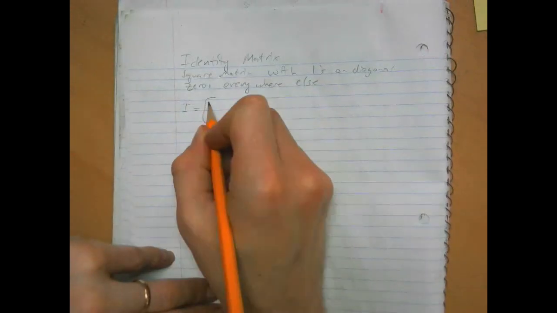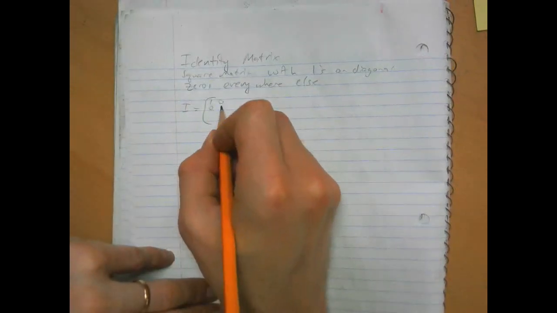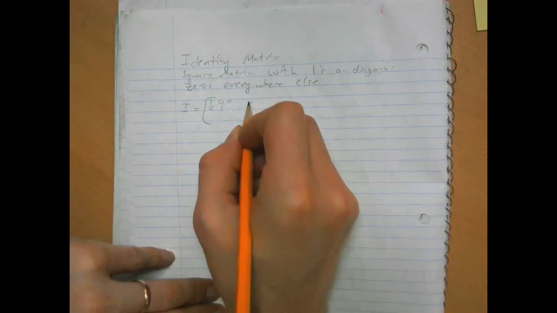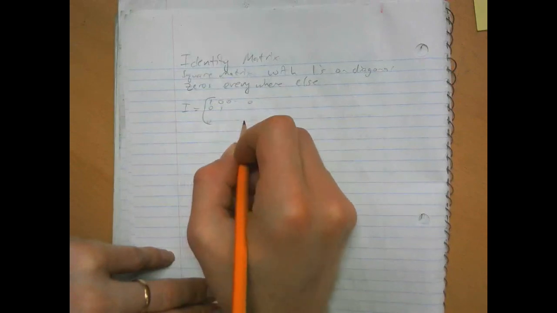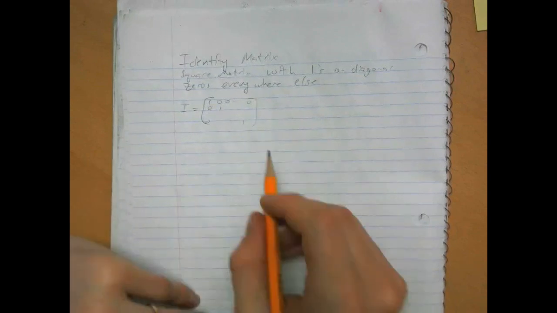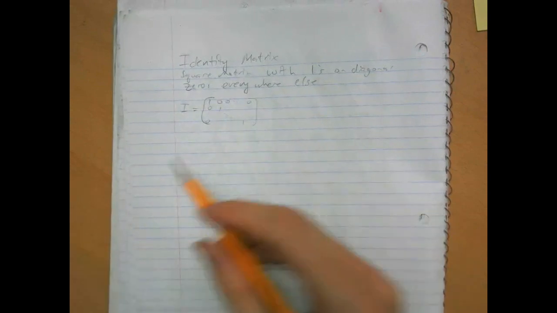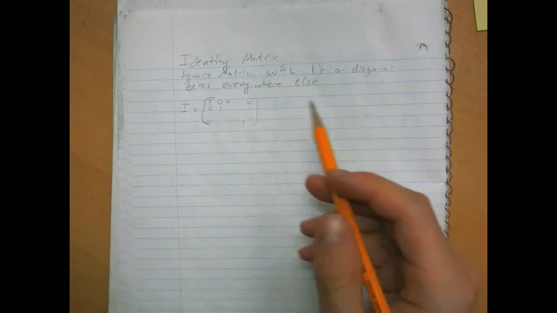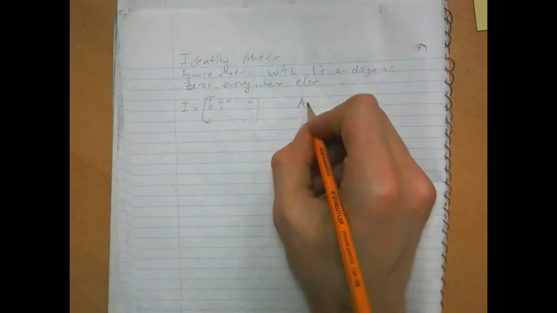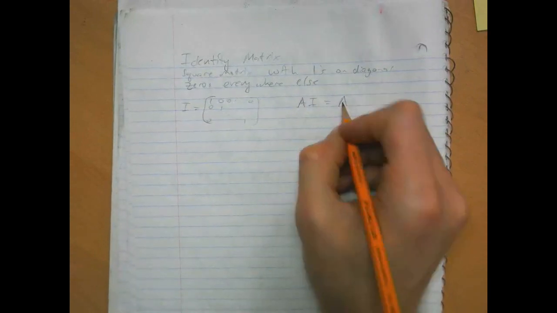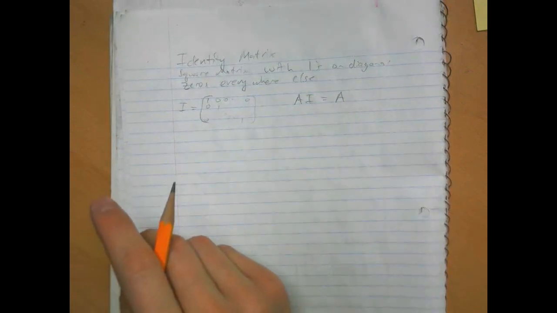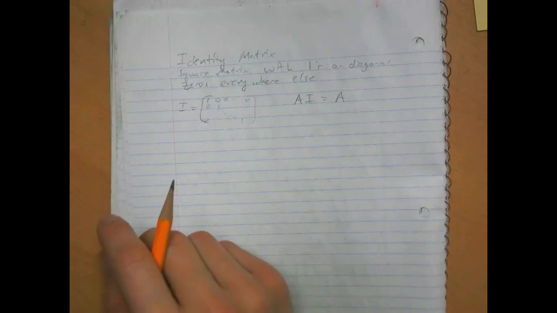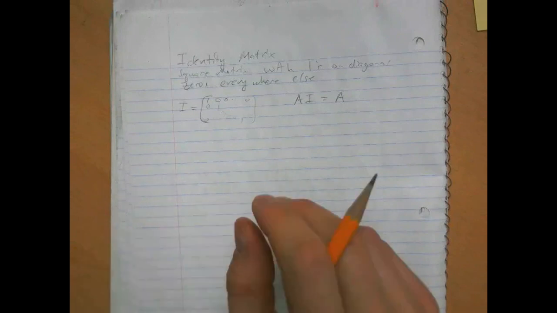So, for example, you always have 1, 0, 0, 1, 0, and you just keep having zeros all the way to the end, and then ones all the way down the diagonal. And I'm putting dot, dot, dot, because it could be any number of dimensions, but it does have to be square. The reason it's called the identity matrix is that any matrix times the identity matrix gets you that matrix back. So the identity matrix is like the matrix equivalent of the number 1. If you take any number times 1, you get the number back.